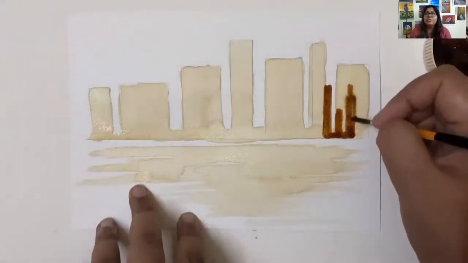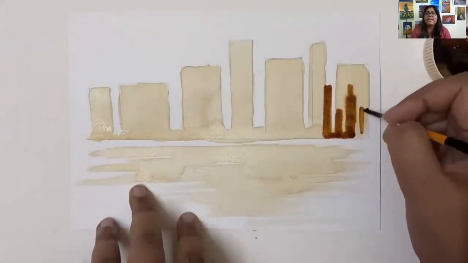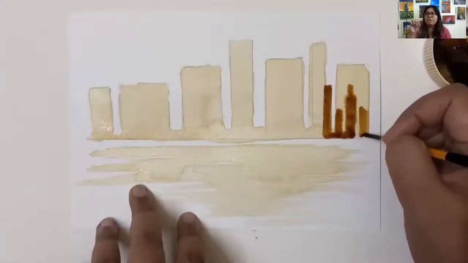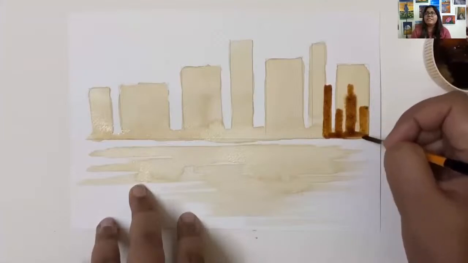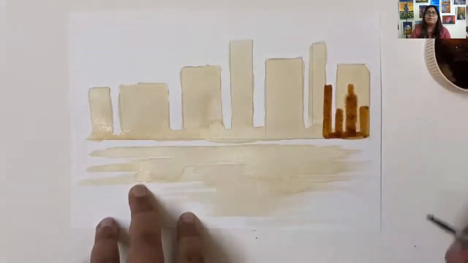If anybody is not confident, if you feel that you will not be able to draw straight buildings with the brush only, you can first take the help of your pencil and ruler, and draw out the shapes with the pencil, and then fill them in with this color. Okay, just like you've done with the background. Similarly.